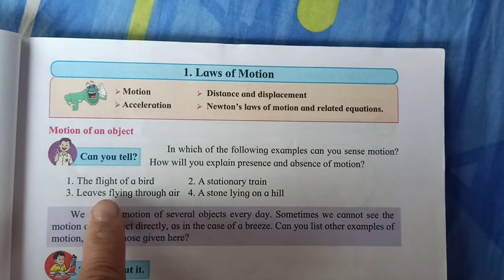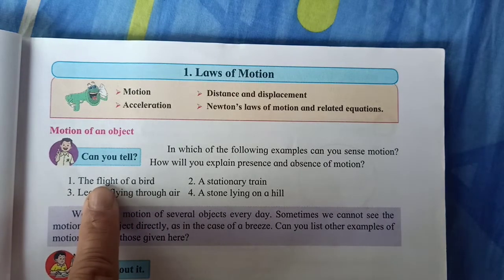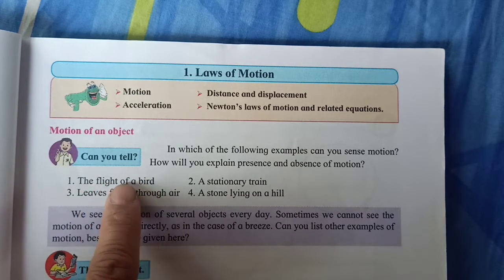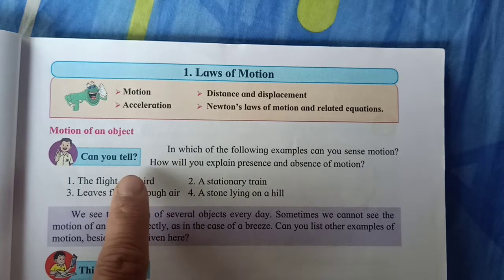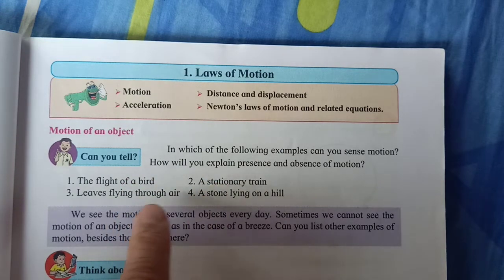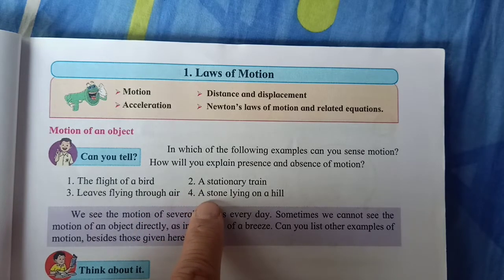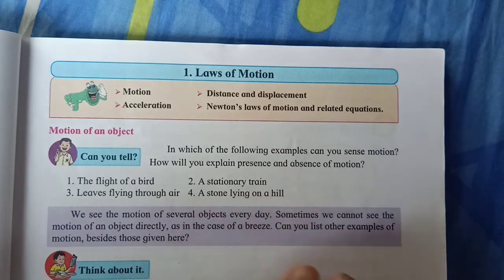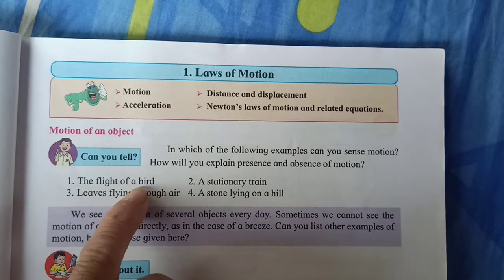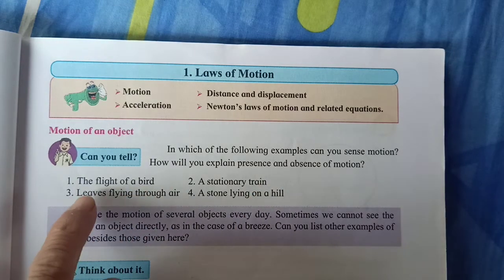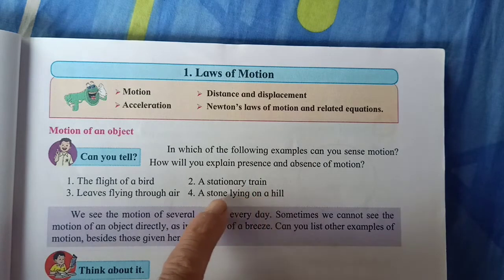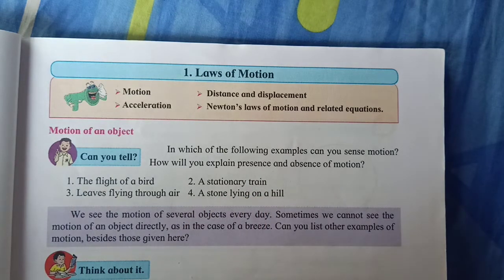Here, see, in your textbook, 4 examples are given. First example is the flight of a bird, a stationary train, then leaves flying through air, and a stone lying on the ground. Among these four examples, there are four objects: a bird, a train, leaves, and a stone. We can easily work that out from these examples.